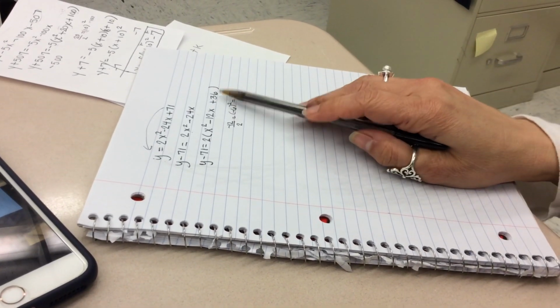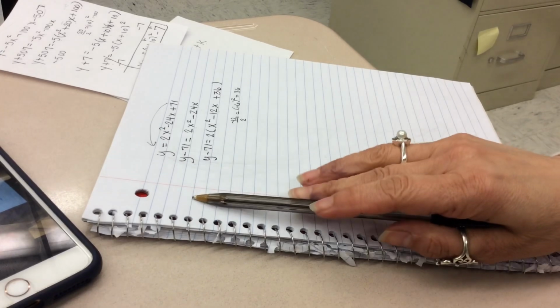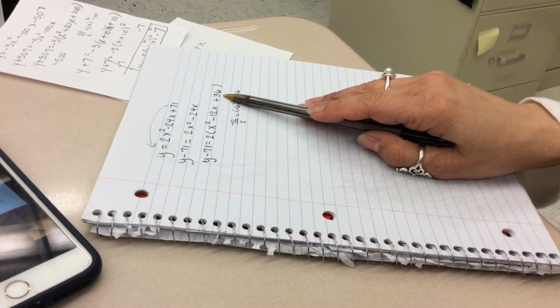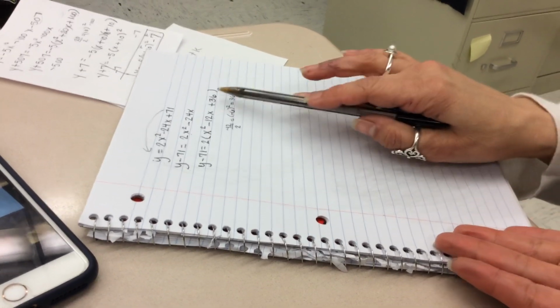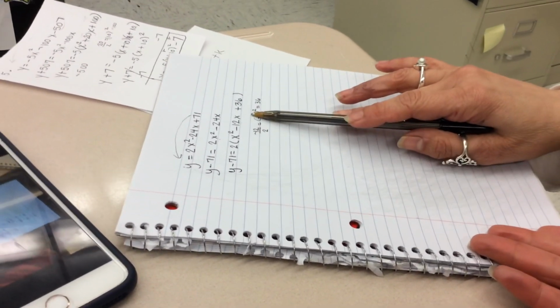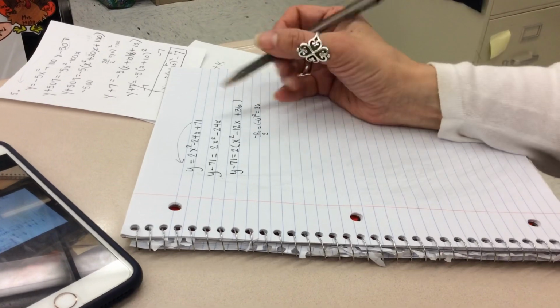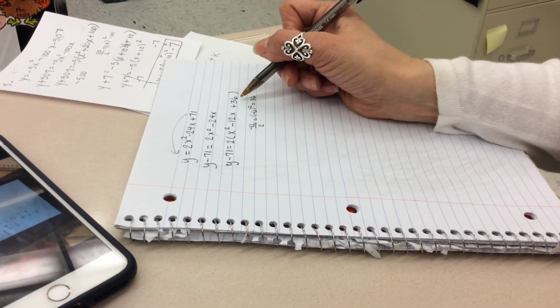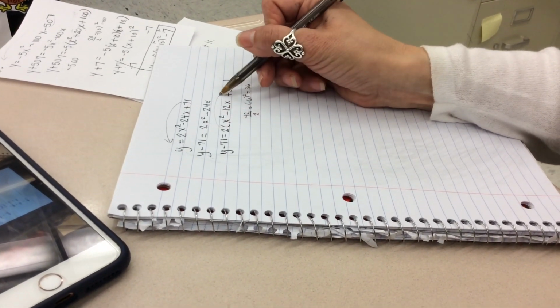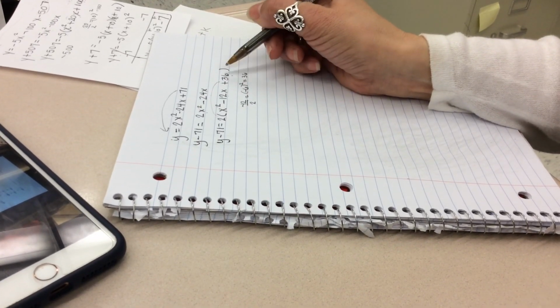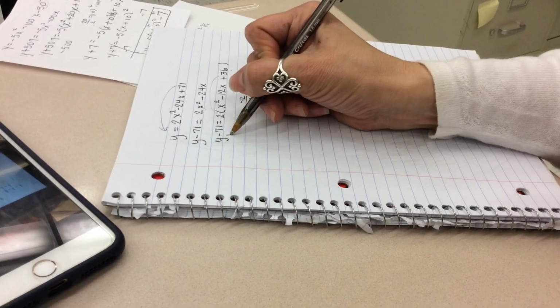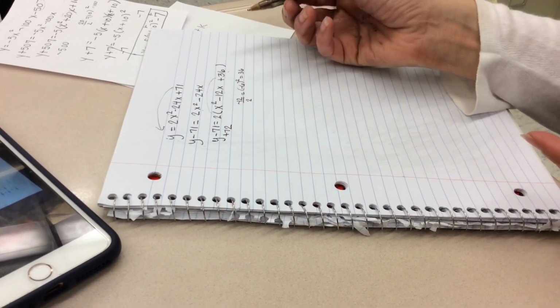So remember that what you do to one side of your equation, you always have to do to the other. I can't just add the 36 because I want to. I added the 36 because that's what's going to help me complete my perfect square trinomial. And actually, I didn't just add 36 on the right. I added 72 because 2 times 36 is 72. So if I add 72 on the right side, I have to add 72 on the left side.